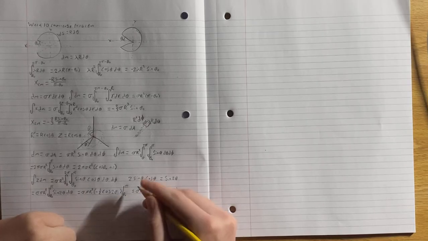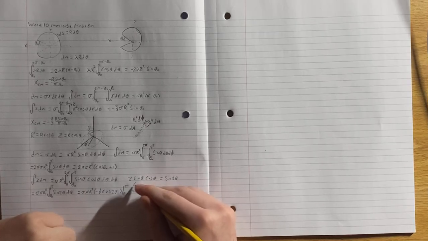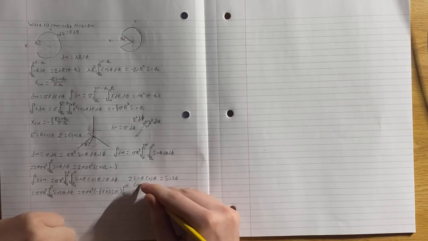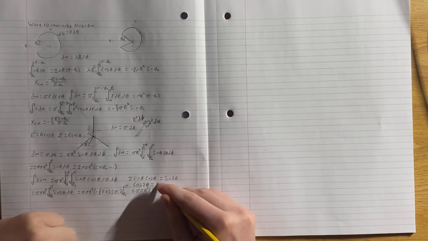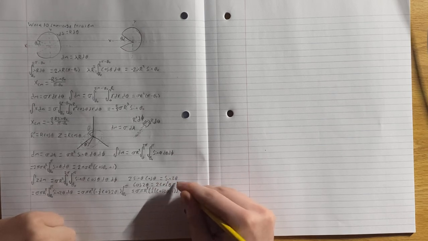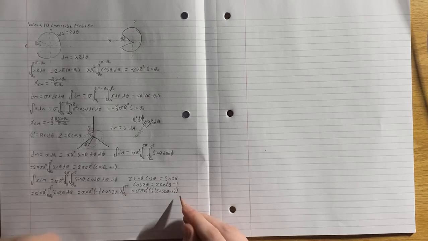Now there's another identity where cosine 2 theta equals 2 cosine squared theta minus 1. So I'm going to apply that here.